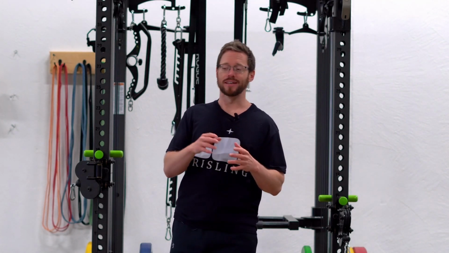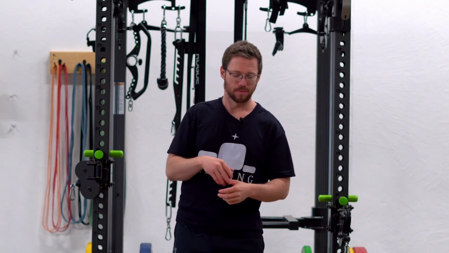If we don't have enough rest in between either training days or training runs within a session, if we're doing multiple runs in a session, we're placing stresses on the body that it can't necessarily handle, and it takes a period of adaptation to work up to handling those stresses.